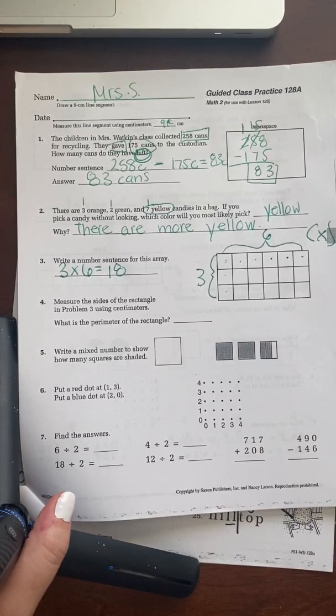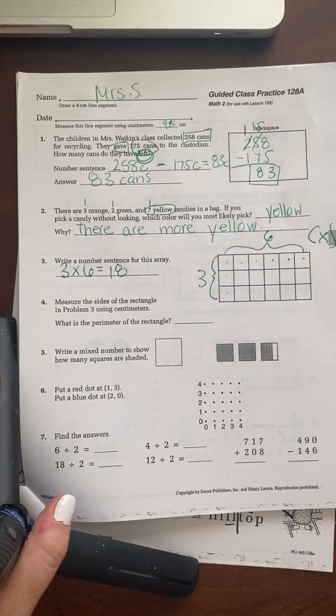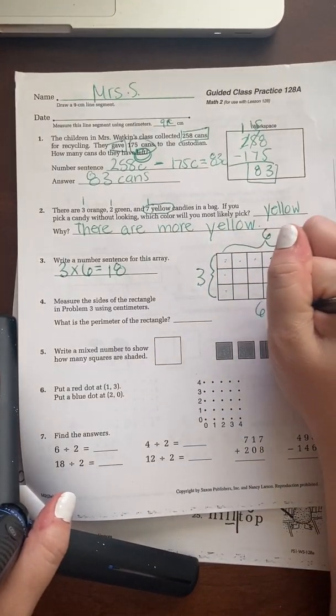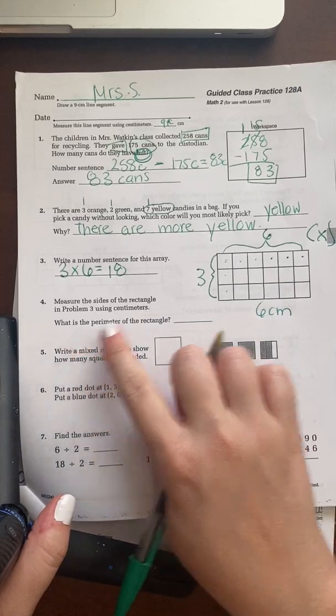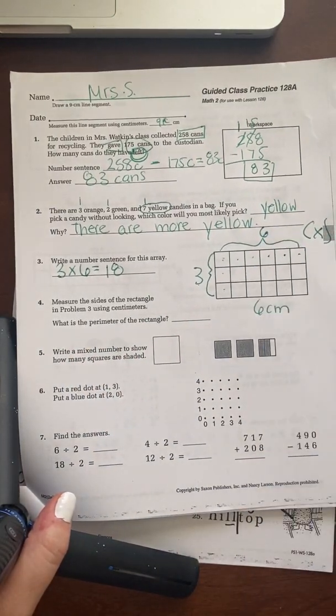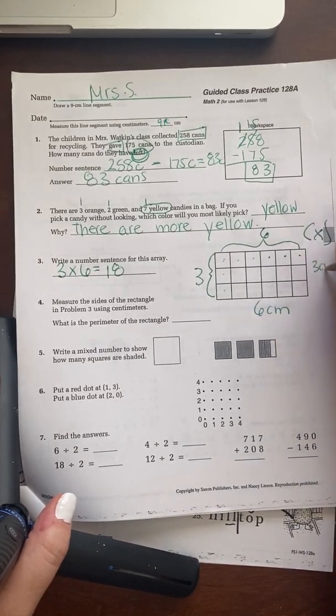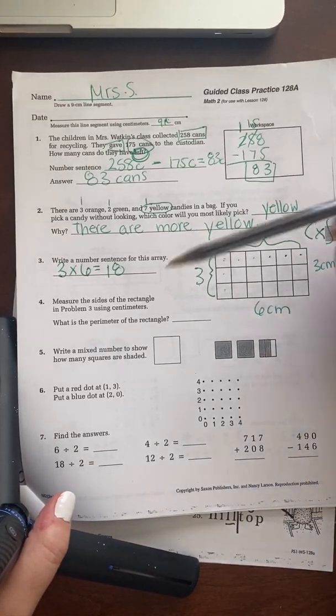Now, for number 4, it says measure the side of the rectangles in the problem 3 using centimeters. So I'm going to go ahead and do my centimeters. How long is that? I see 6 centimeters here. And then it says the other side is 3 centimeters. So now we know each one of these squares was a centimeter long because I just got the same answer, right? Now it wants a perimeter.